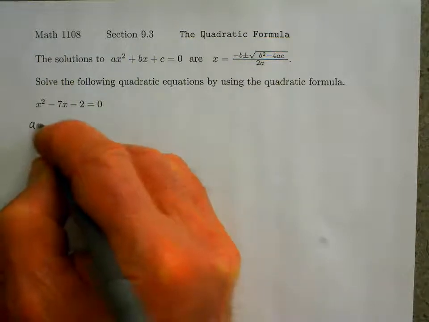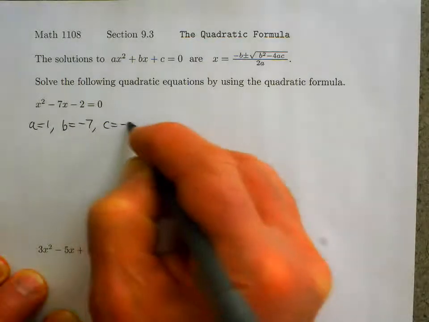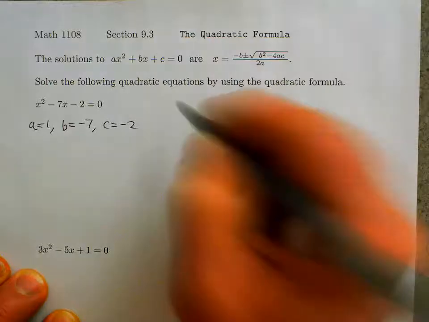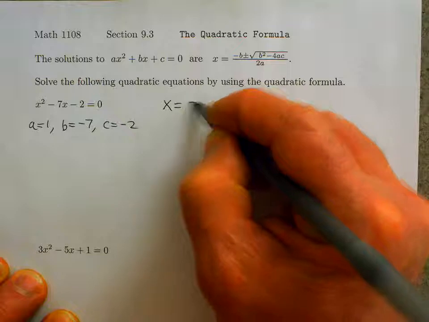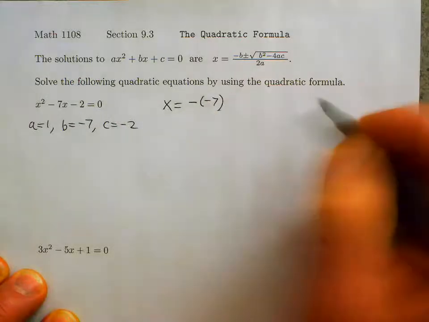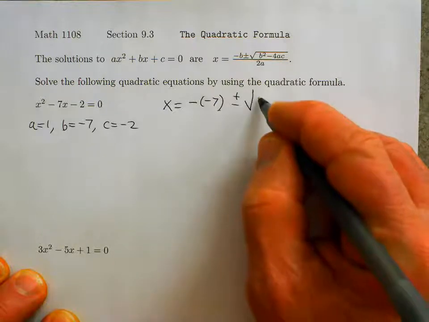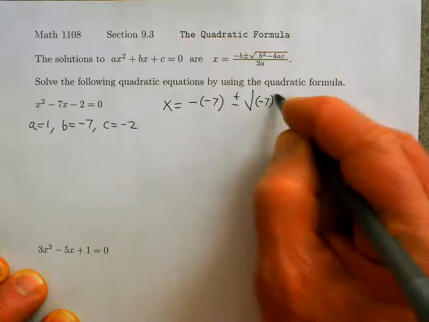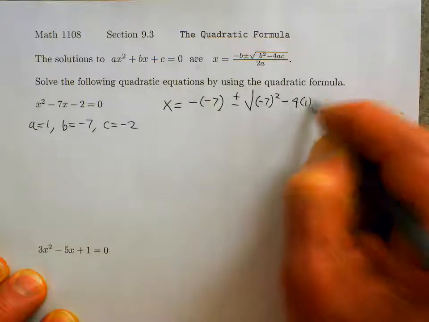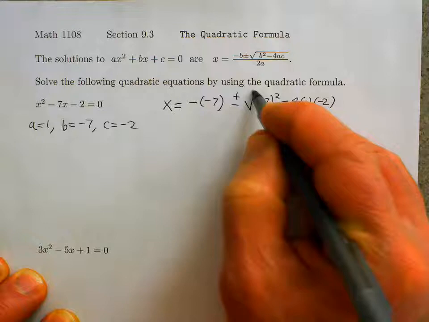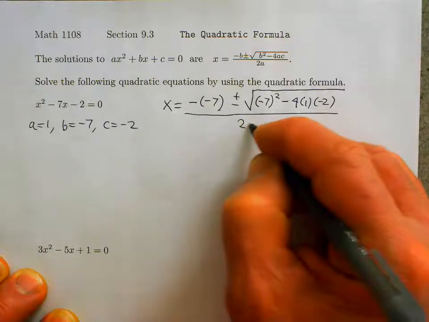A is 1, B is -7, and C is -2. So we write x equals the negative of -7 plus and minus the square root of the number -7 squared minus 4 times 1 times -2, and all divided by 2 times 1.